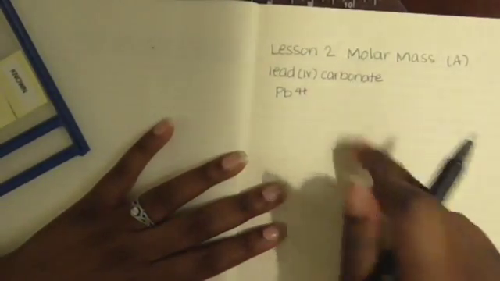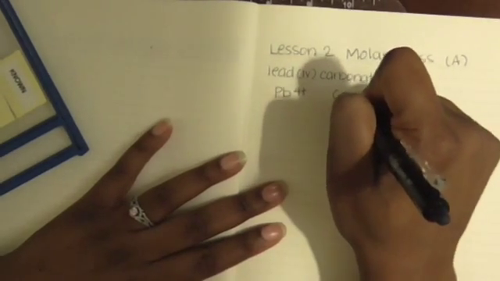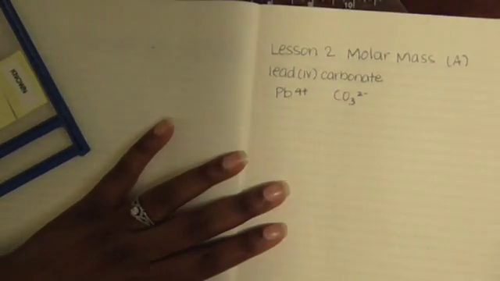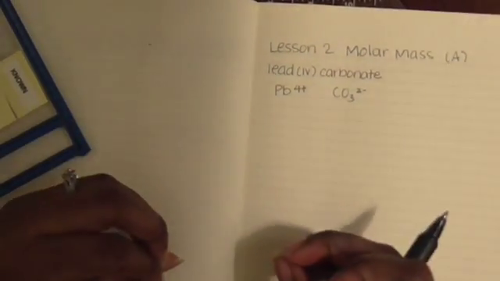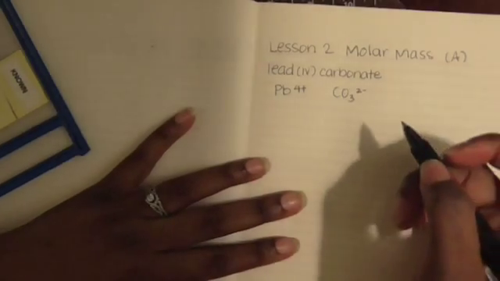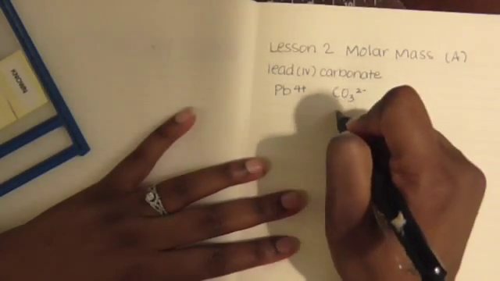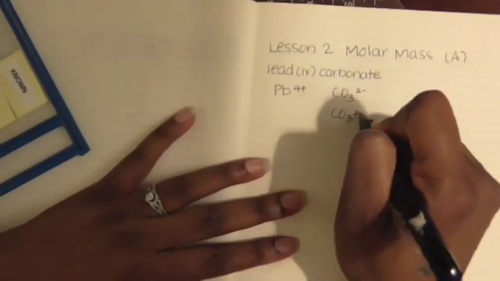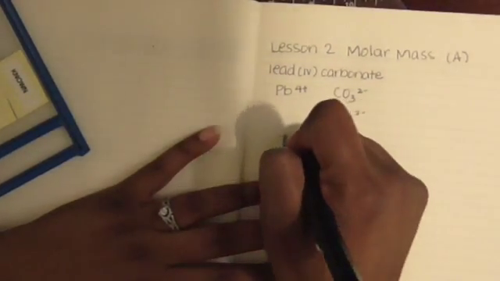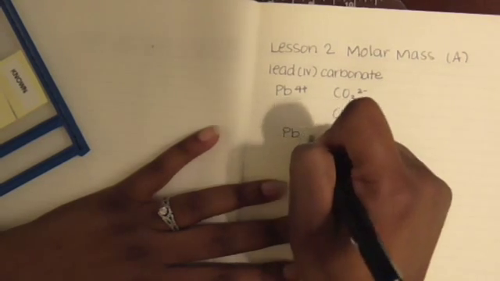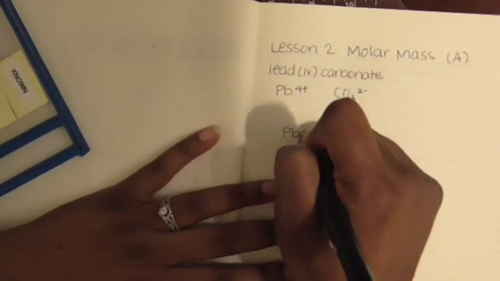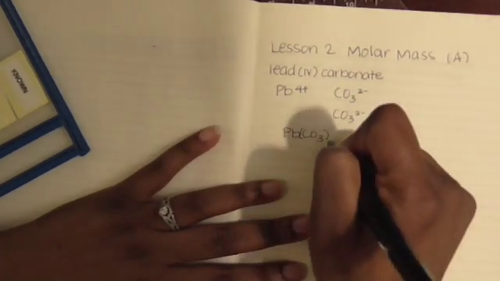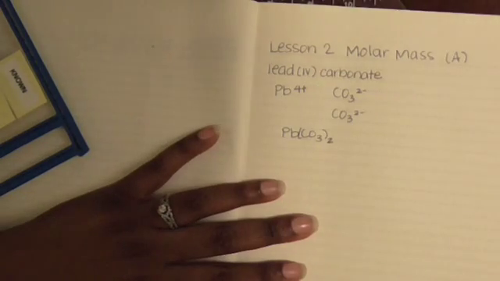And we know that carbonate is CO3 2 minus. We know that because we have memorized our polyatomic ions. So we put that together. All compounds have a charge of 0, which means I'm going to need 2 of these in order to add together and get a 0 charge. So my final formula is going to be Pb, parentheses, CO3 with a 2 on the outside.